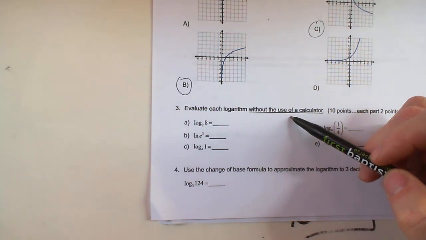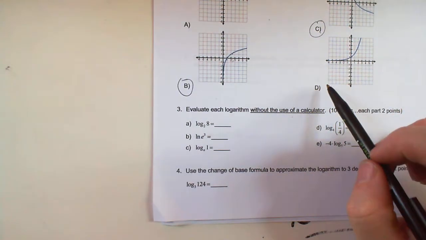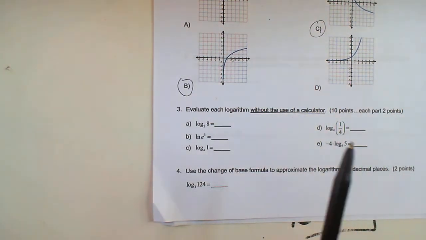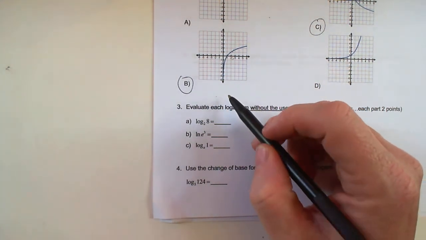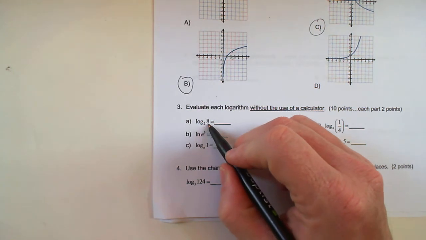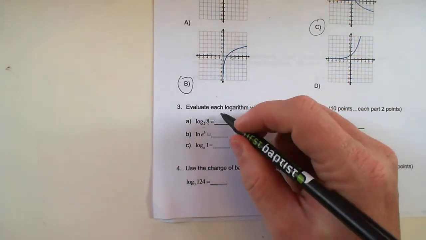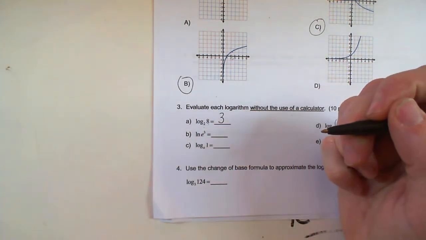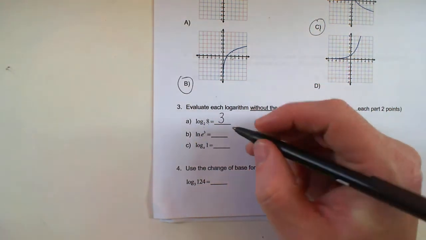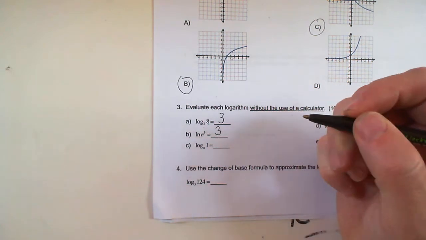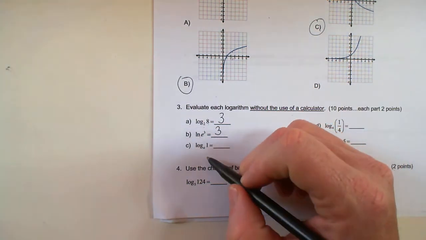It tells us to do these without a calculator because these are basically real quick use-of-formula problems, understanding what a logarithm is. 2 to what power gives us 8? 2 to the third power gives us 8. e to what power gives us e to the third? e to the third power gives us e to the third.